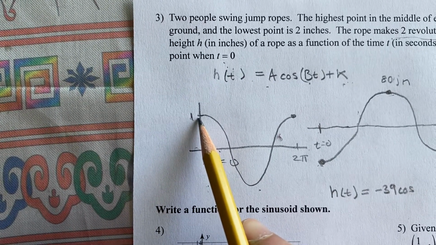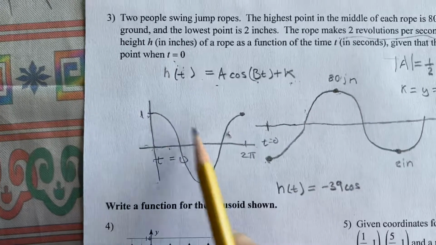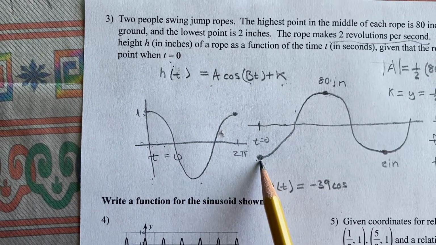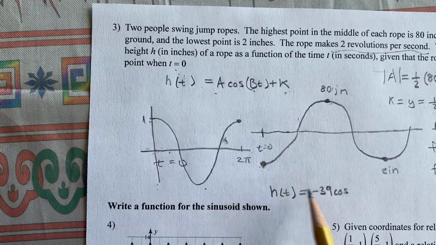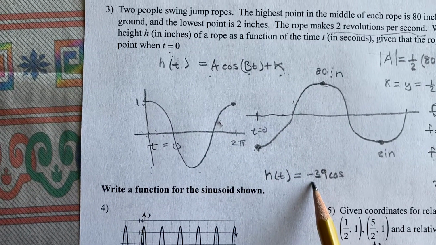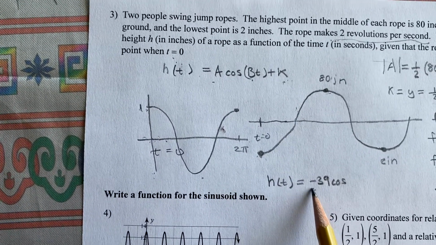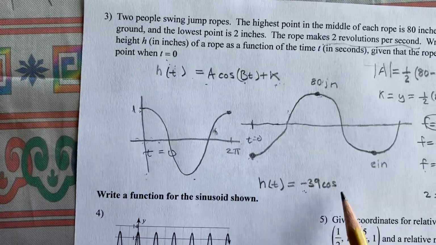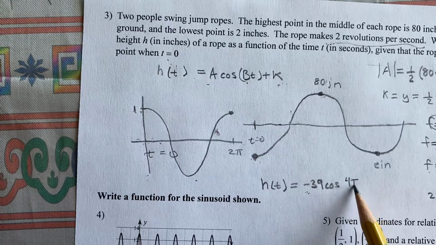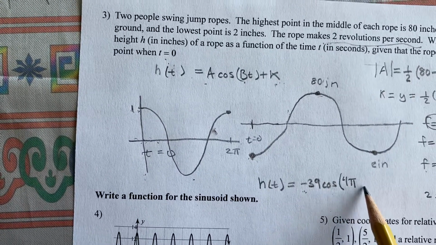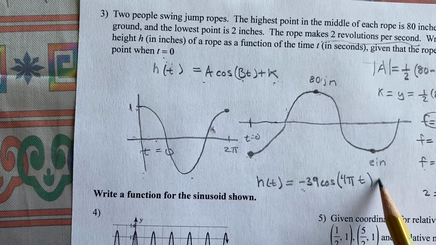But because it's at its lowest point at t equal to 0, we need a reflection across the x-axis, which means we need to place a negative here. Okay, so to finish up this problem, cosine of 4 pi parentheses t, and then plus k, our k right here is just 41.